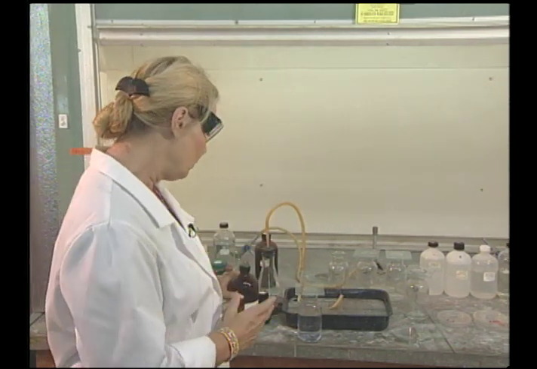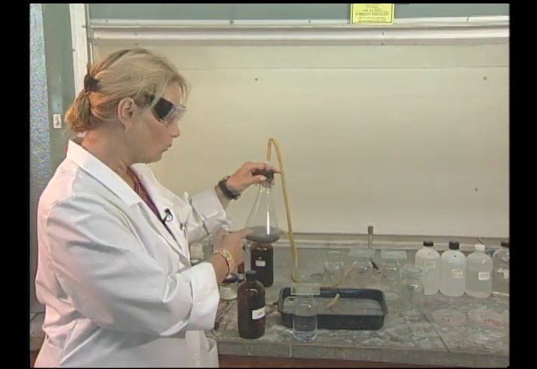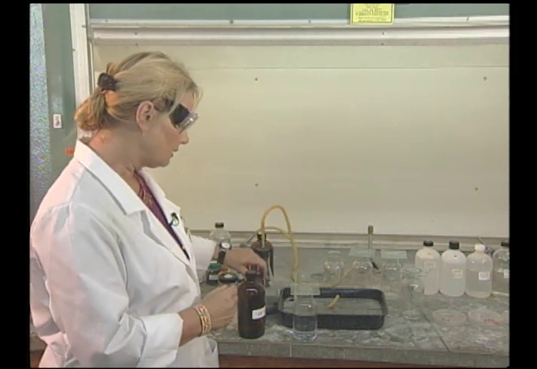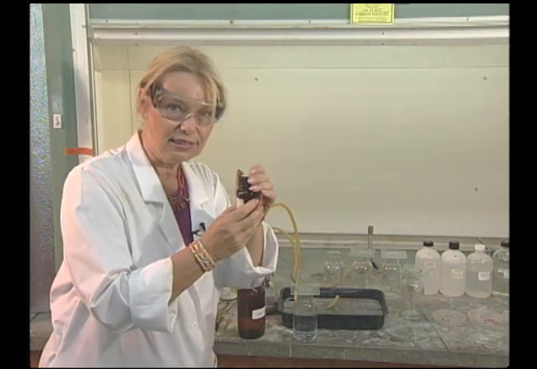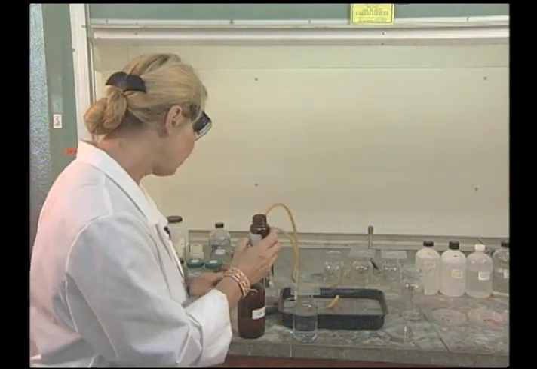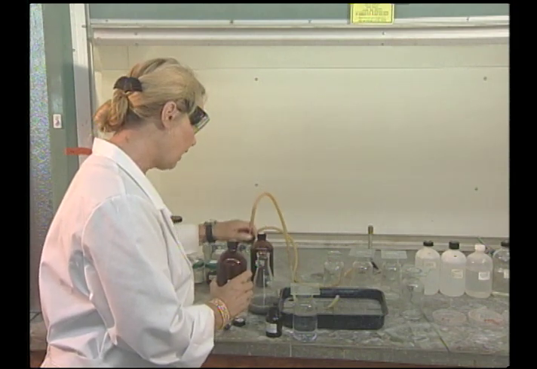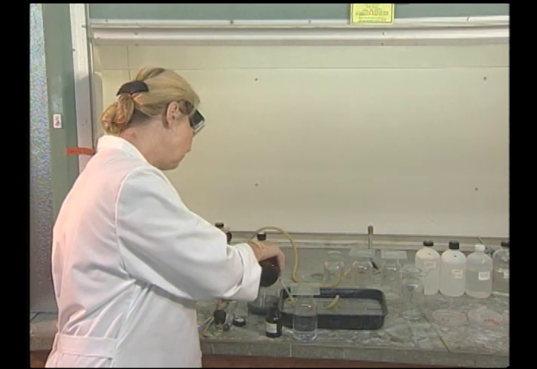So we will put hydrogen peroxide into an Erlenmeyer flask, and we have already prepared this here, and add some manganese oxide, manganese 4 oxide to be exact. So I will have to replenish this Erlenmeyer flask a little bit with hydrogen peroxide solution.